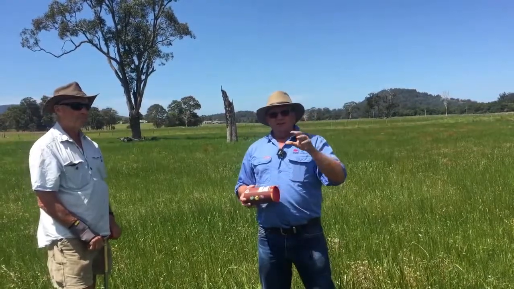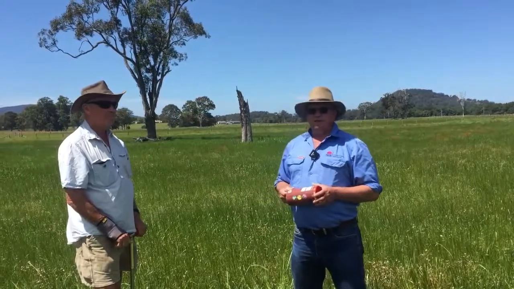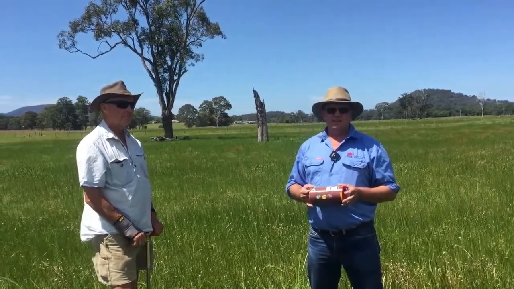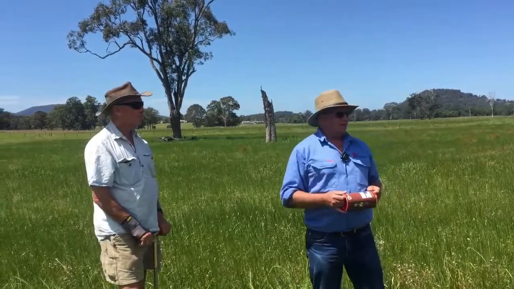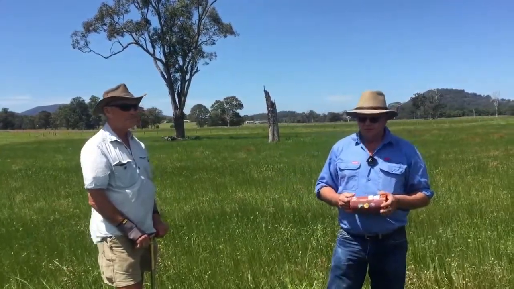Also, any gateways where cattle might stand around waiting to come into the paddock, that's another place where you shouldn't test. And also around water troughs and infrastructure like that, shade and those sort of things.